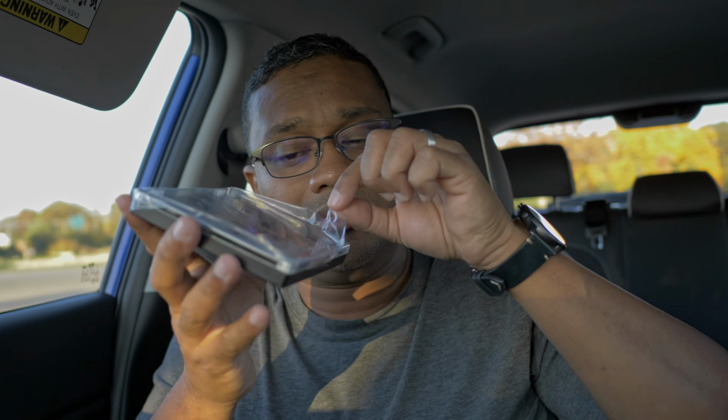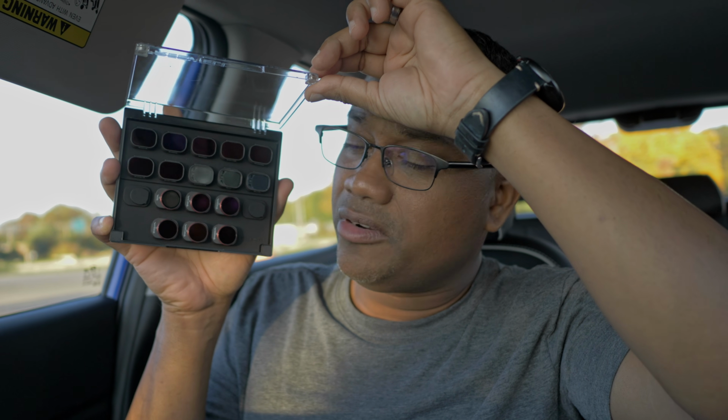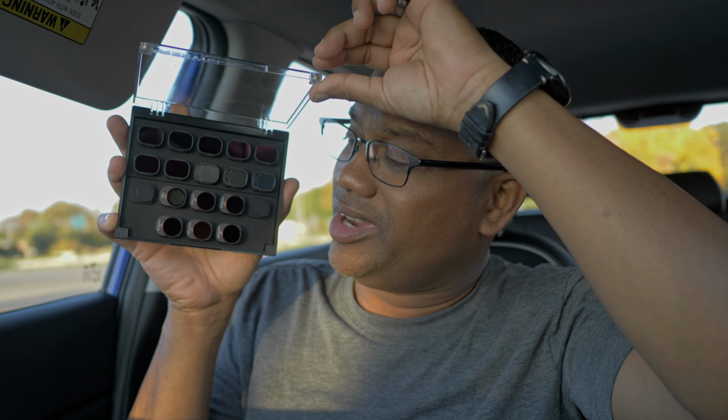If we can get the pack open. There we go. Let's get some ASMR. That was it. This has got every single filter ever made by man, I swear. It's got an ND16, ND32.